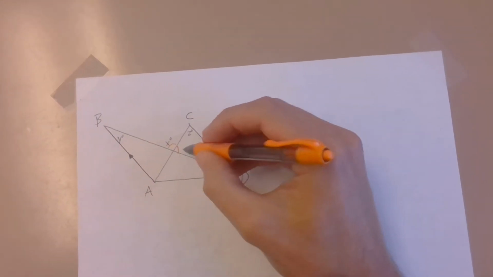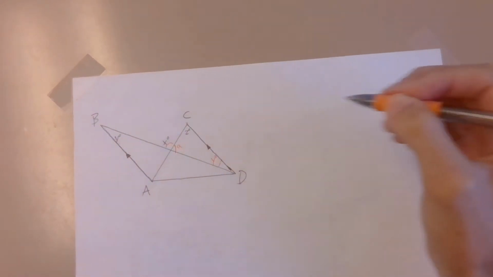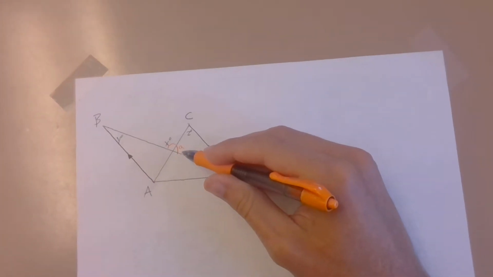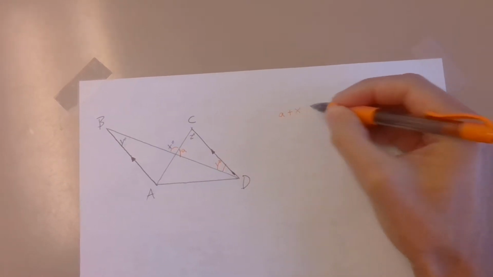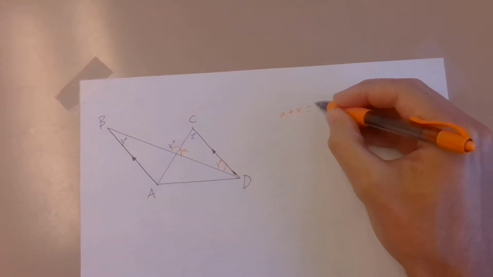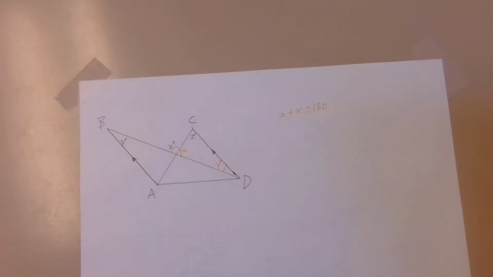So this angle right here, I'm going to call it A for right now. A plus angle X equals 180 degrees.